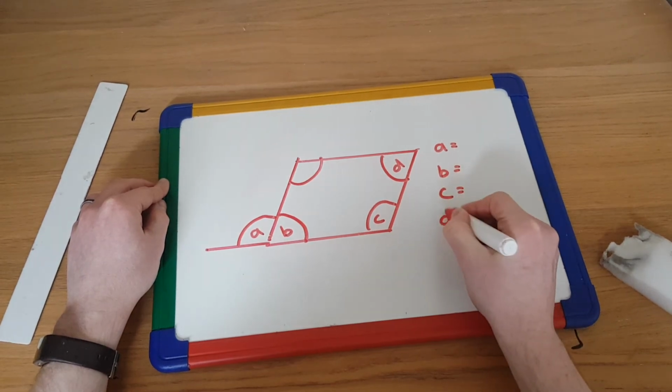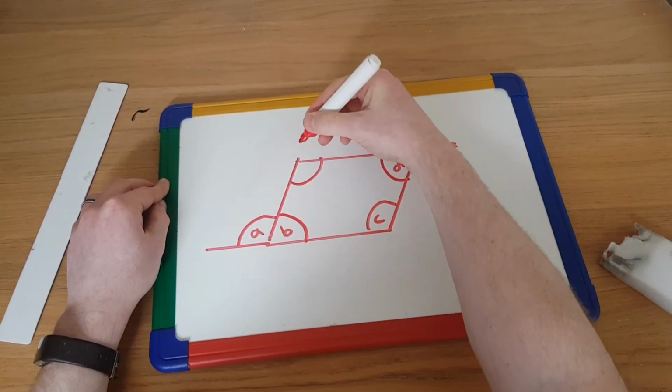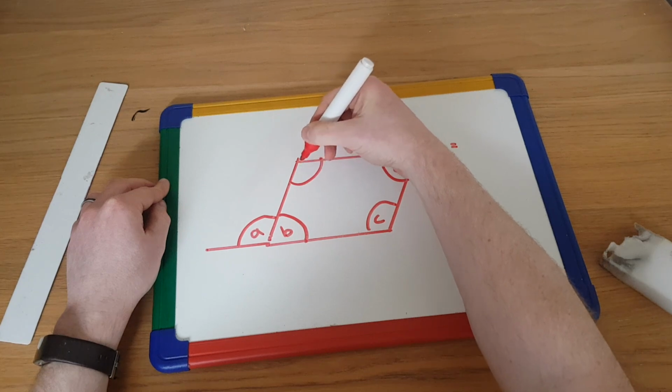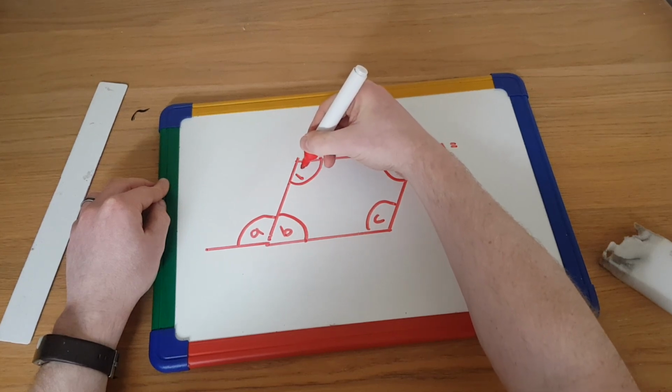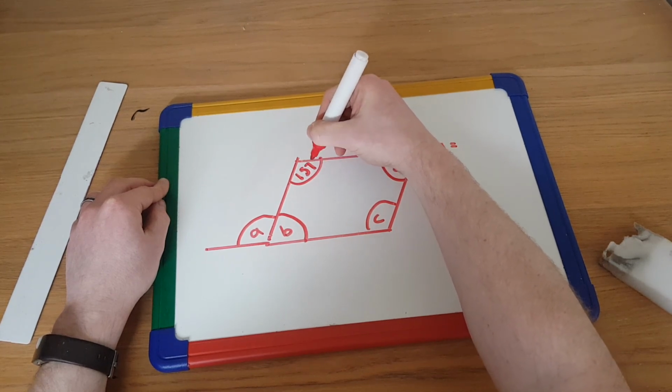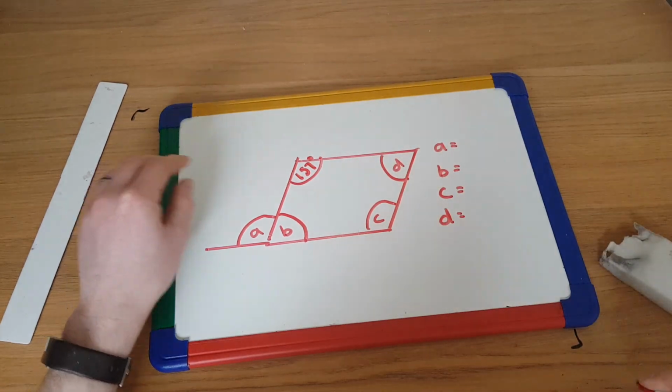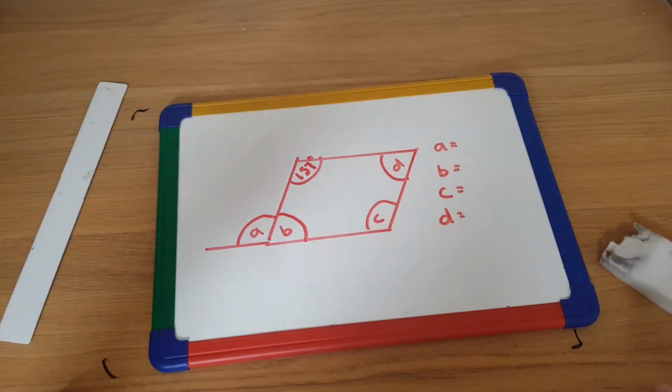If I'm telling you that this angle here is, let's pick, 157. Okay, good luck, and I shall be seeing you later.